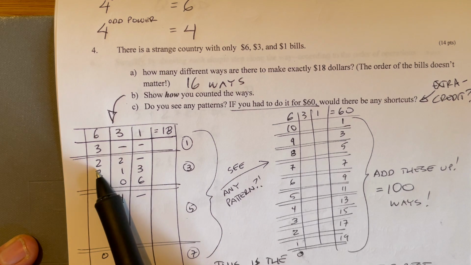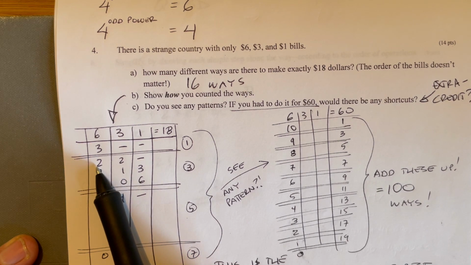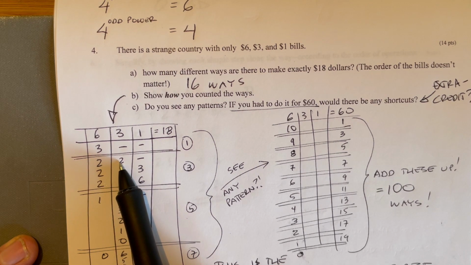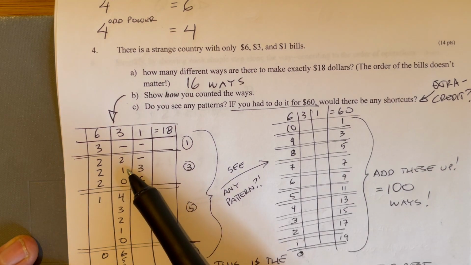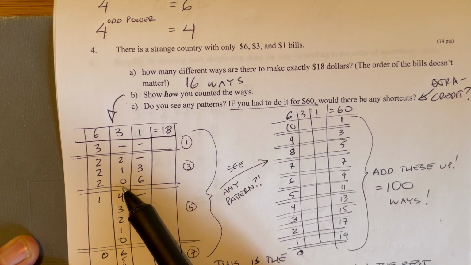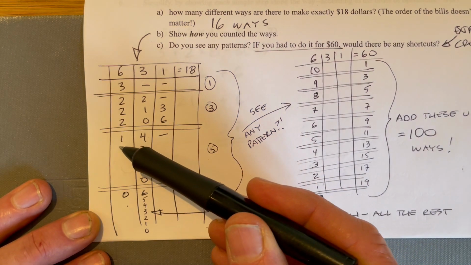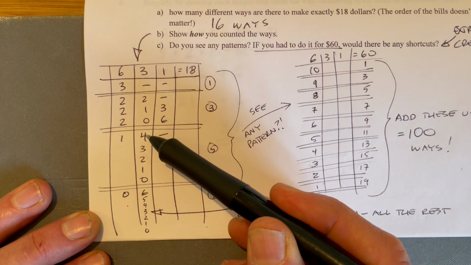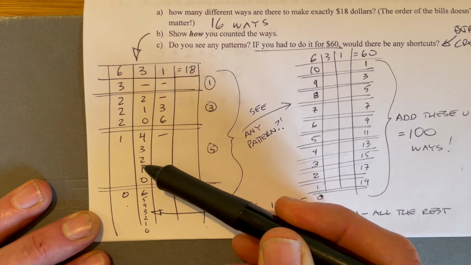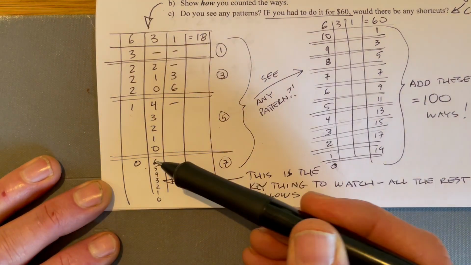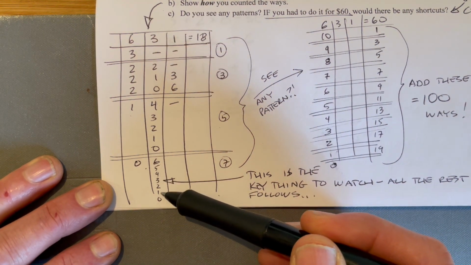Then after that, you have to go to only 2 $6 bills, and you can have 2 $3 bills, and then 1 $3 bill and no $3 bills. And so this very nicely counts. When you go down to 1 $6 bill, then you need 4 $3 bills, and then 4, 3, 2, 1, 0. And when you go down to 0, it goes 6, 5, 4, 3, 2, 1, 0.